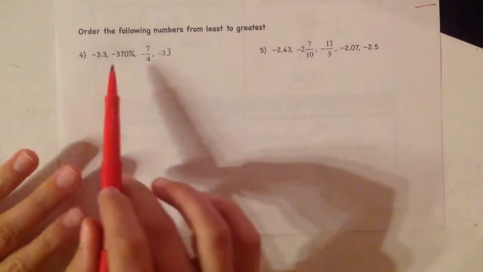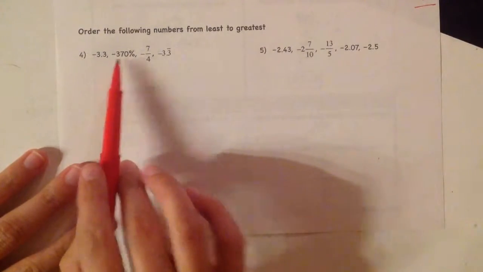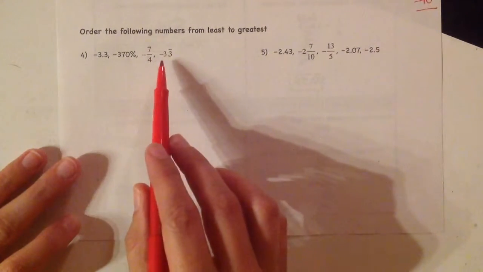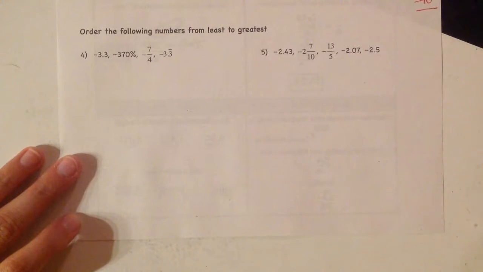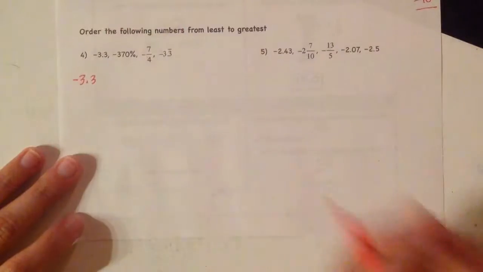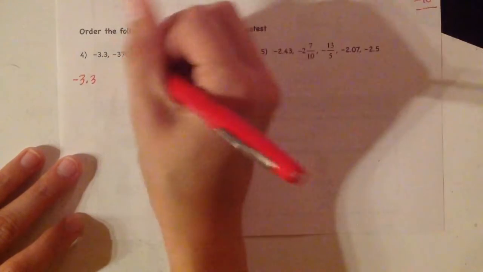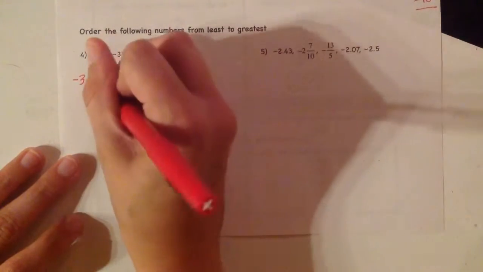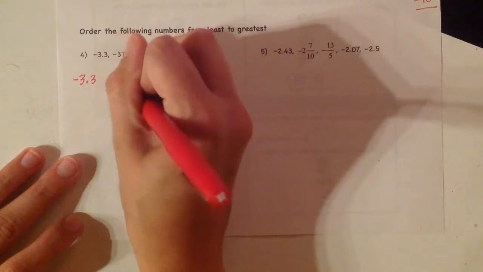So we've got a few more numbers here that we got to compare. Again, majority of the times I think it's going to be easiest to convert them to decimals. So here I've got negative 3.3, negative 370%, negative 7/4, and negative 3.3 repeating. So I'm going to rewrite these all as decimals. We've got negative 3.3, which is already a decimal. For the percent, I ignore the percent, add a decimal point, move it twice to the right to turn it into a decimal. So we've got negative 3.70.